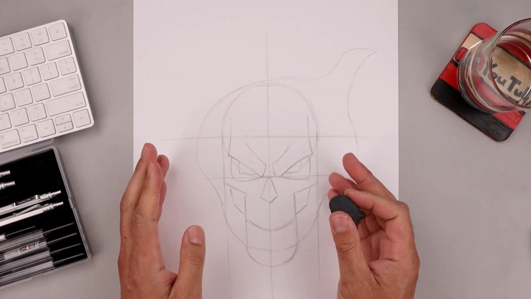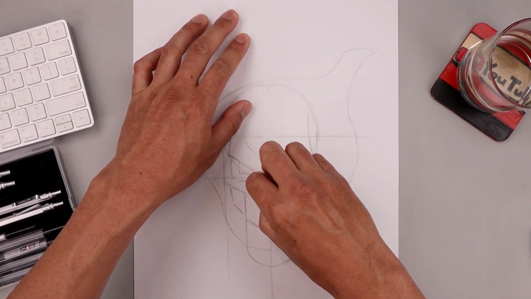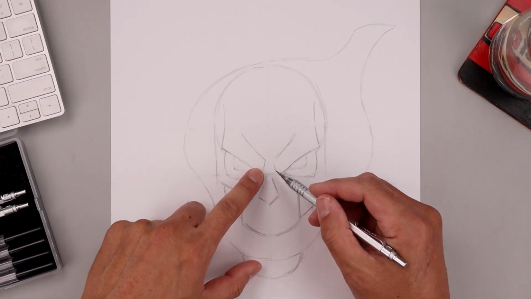Now with our rough sketch in place, I want to go back and erase some of these guidelines. Now that we clean up our drawing, I'm going to go back and use this rough sketch as a guide to help us add some more detail and refine the shapes. Now I like to start with the inside of the brow.